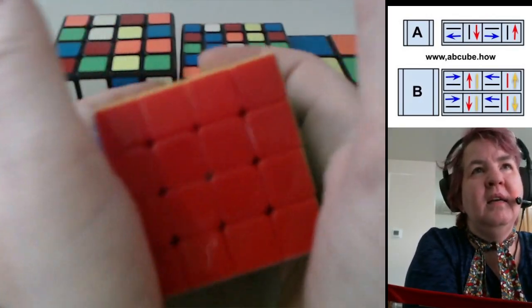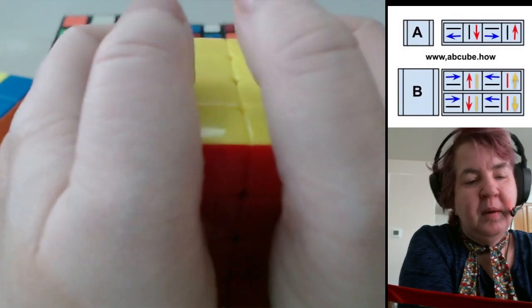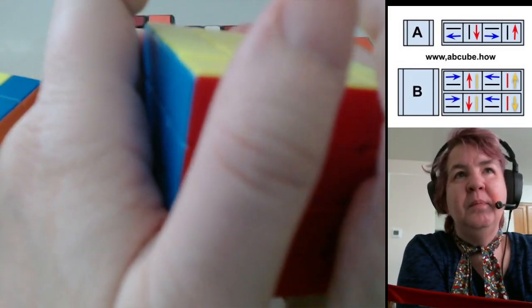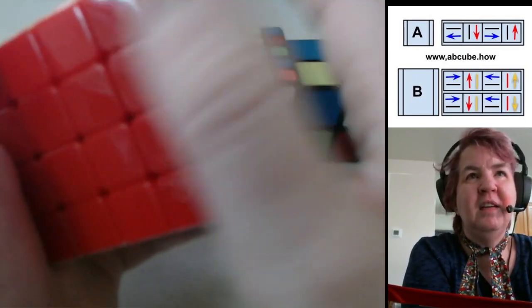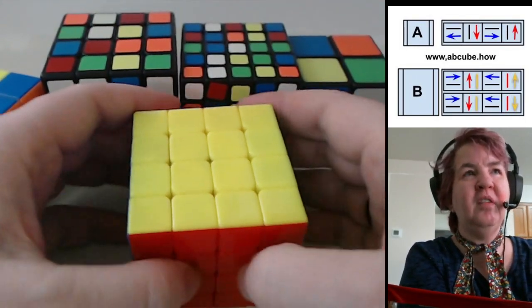Formula B is 8 moves, so it's twice as many moves, but it's the one you use most often. So even though A is simpler, B is used more often. It's pretty much even, and they're both easy to memorize.